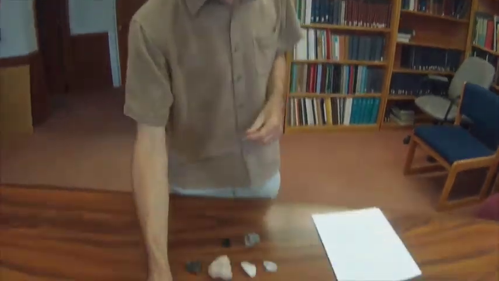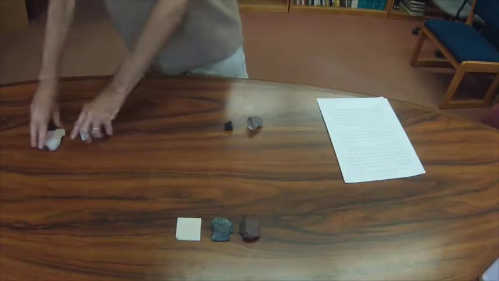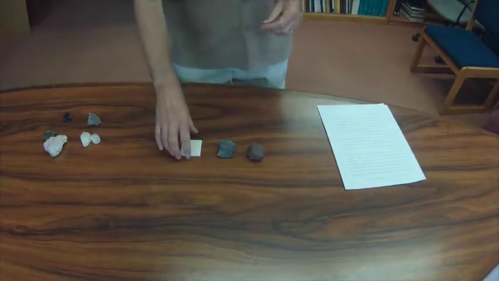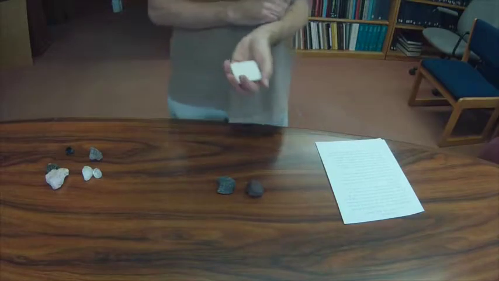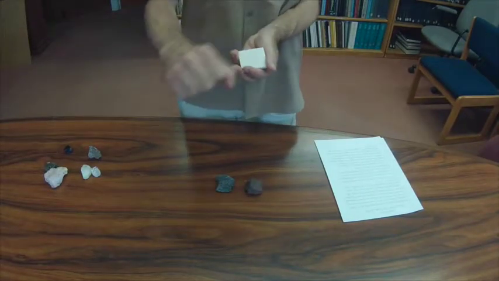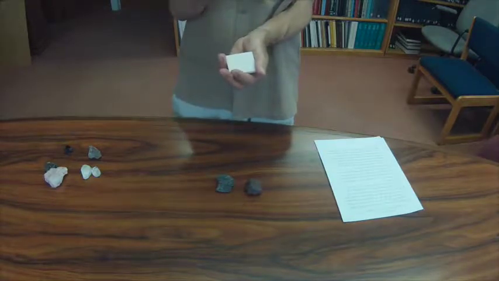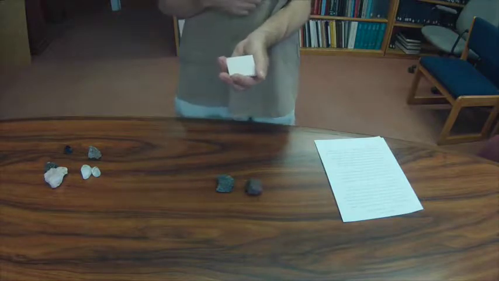A more dependable property than color for identifying minerals is something called streak. When a mineral with a hardness less than that of a porcelain streak plate, such as this, which is about 6.5, is rubbed across it, a streak of powder will be left behind. So when we make a streak on a plate, rub a mineral across this porcelain plate, the color of that powdered streak is more consistent for a particular mineral than is its surface color.